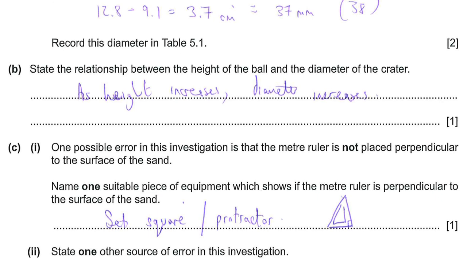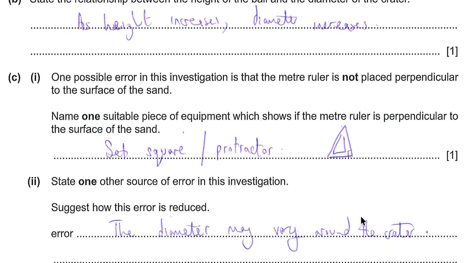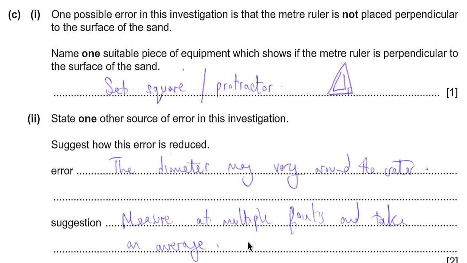Okay, another source of error. Again, there are various things you could do, but the one that I've chosen was the variety of the diameter. You notice that the crater was not smooth. It's not a circle. It's a wobbly, unclear circle. So you're going to get a variety of diameters. If you measure the diameter in one particular position, you are going to get different values. So a suggestion for an improvement to reduce that would be to measure at multiple points.